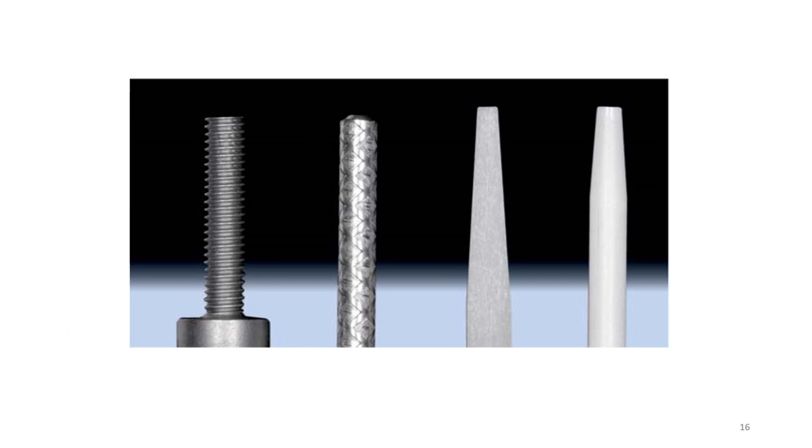So this is nothing but a parallel threaded post. This is a parallel post with some serrations on it. This is nothing but a tapered post. You can see the full length, it is tapering towards the apex. This is nothing but a combination post. Here you can see some tapering, and the below portion is parallel. So the parallel portion will fit in the middle and coronal part of the root canal. The apical part of the post will fit into the apical part of the root canal. And these all are examples of prefabricated posts.